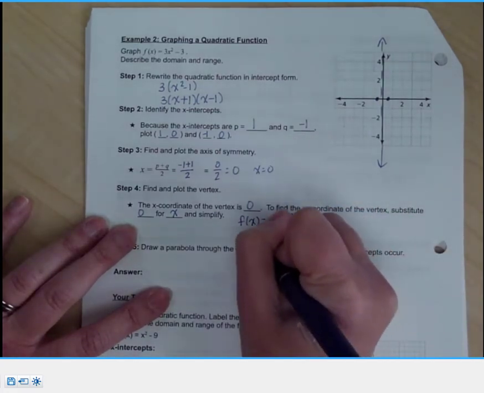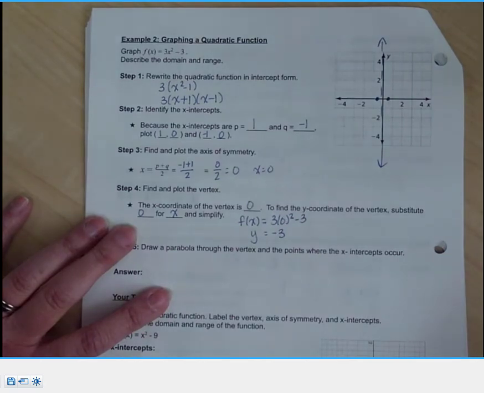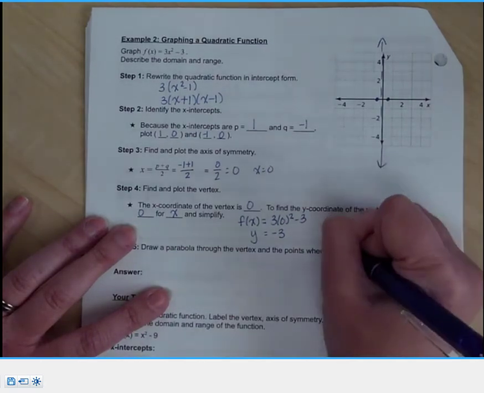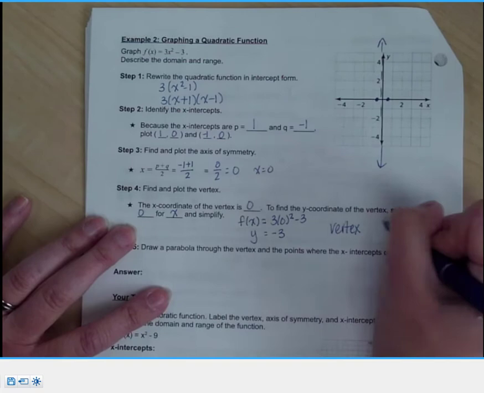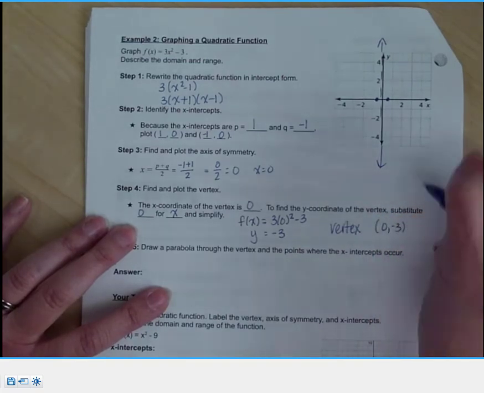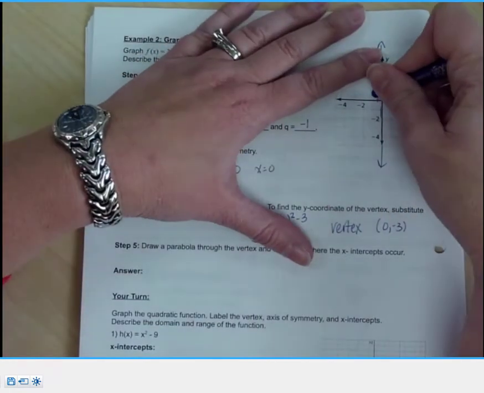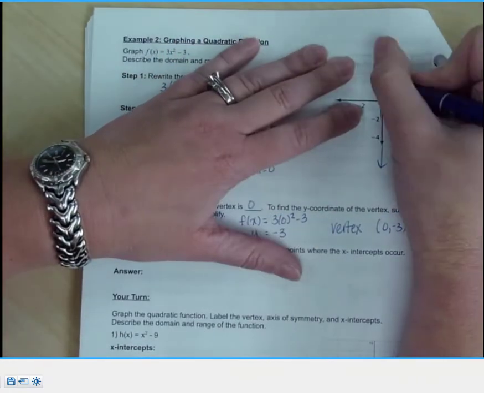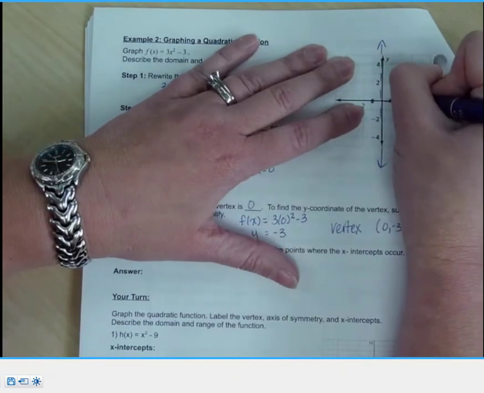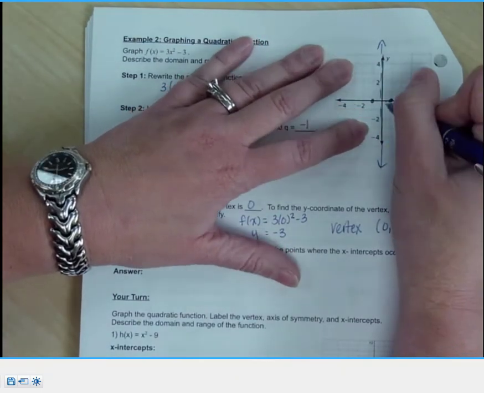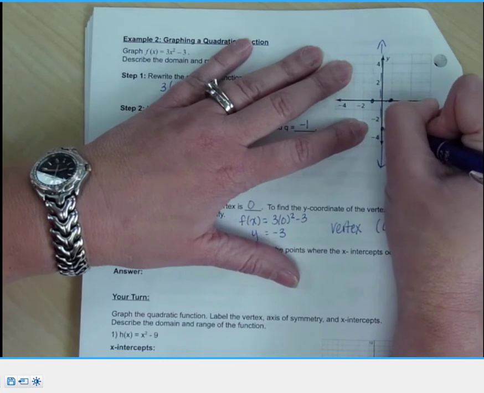So I end up with y equals negative 3. So my vertex is 0, negative 3. Oh, you know what? I've got to be careful here, counting by ones in this case. So that's negative 1, negative 2, negative 3.